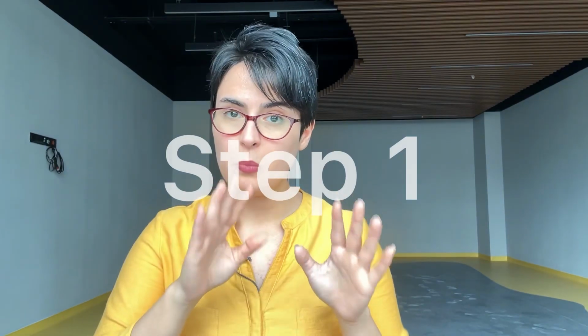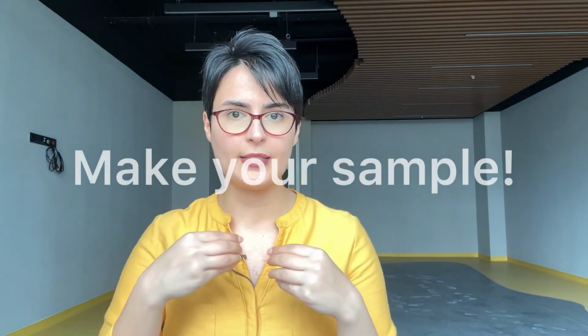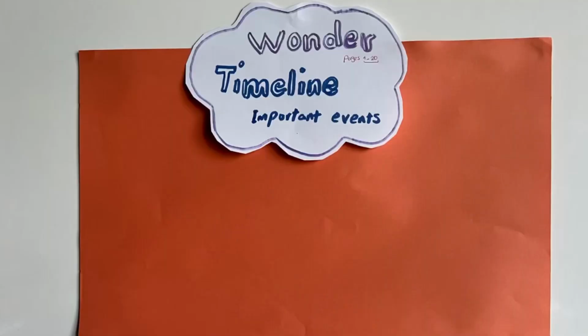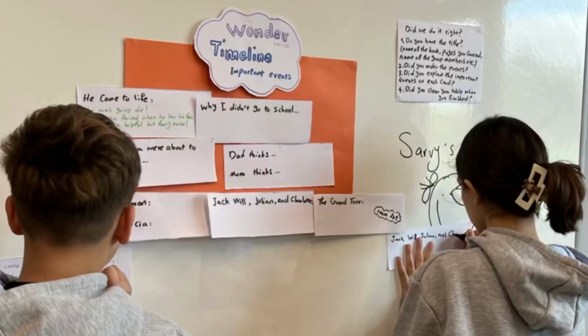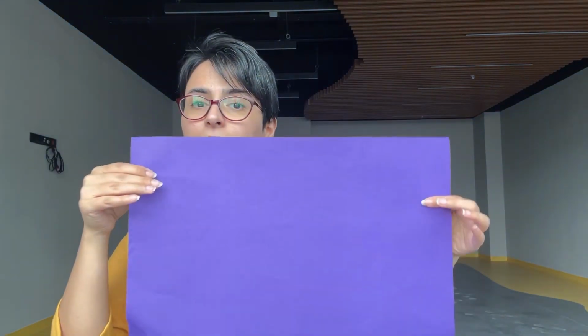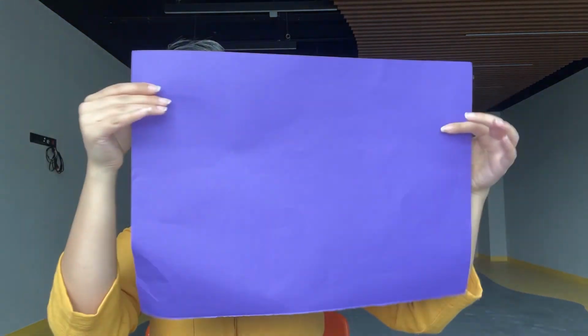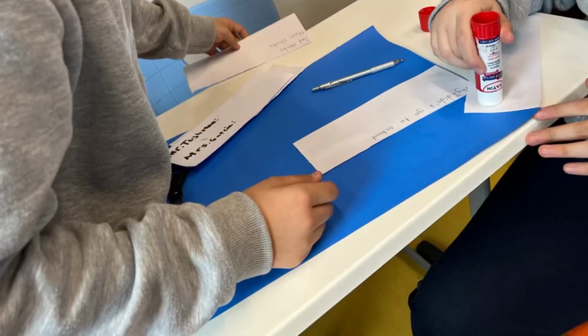The most important thing when you have a project with your students is to have your own sample. In my case, I usually put my own sample on the wall and then I tell them to look at it and get ideas from it. Even with weaker classes, I tell them to copy some parts of it. They need to get one background from me, one cardboard paper. You can pick different colors so that it's more beautiful on the wall.